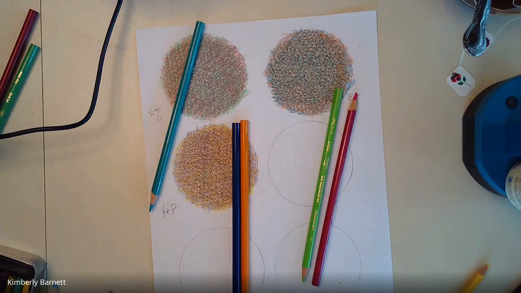And, of course, red-orange. Pencil's just sliding everywhere.